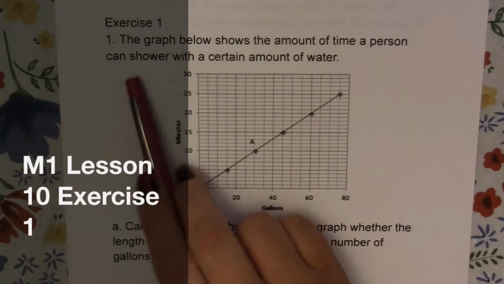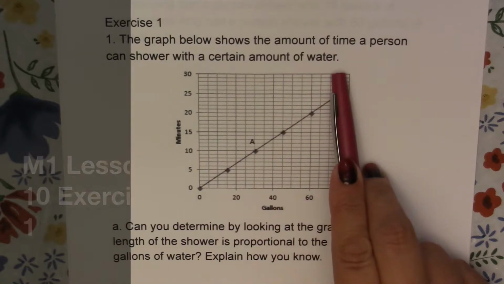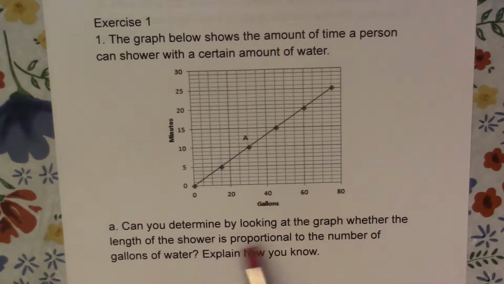Exercise 1. The graph below shows the amount of time a person can shower with a certain amount of water. Can you determine by looking at the graph whether the length of the shower is proportional to the number of gallons of water? Explain how you know.